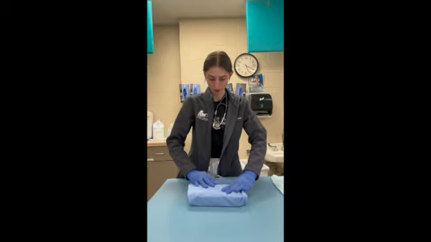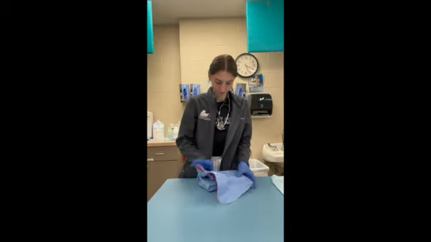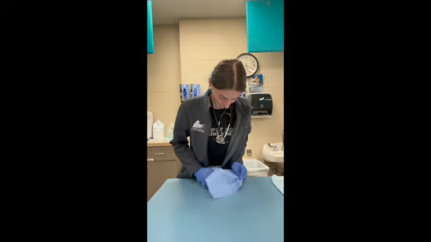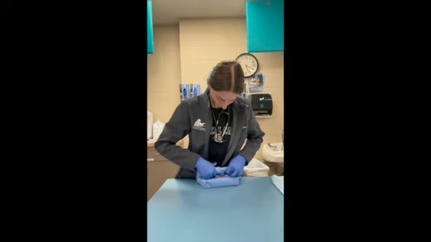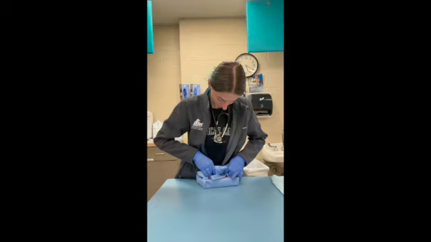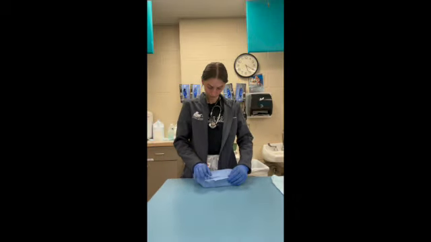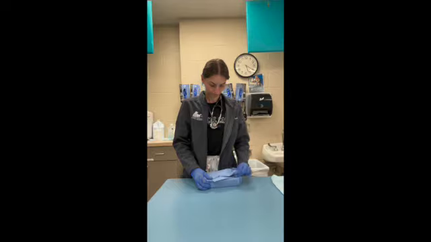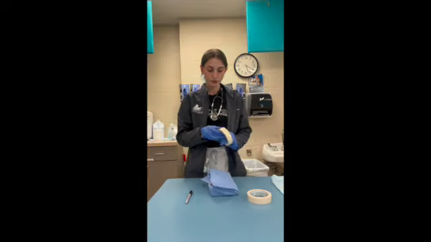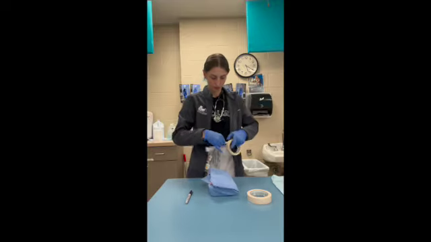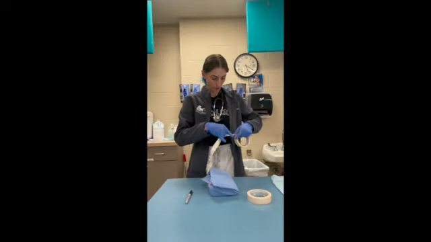I'll bring the top part over. So now we will put some of our indicator tape on the section of it.